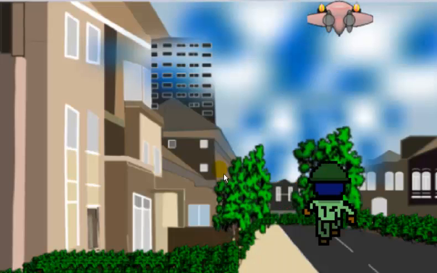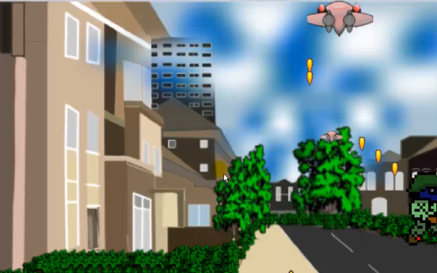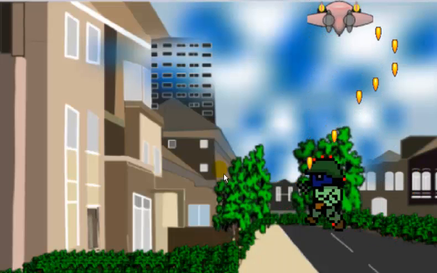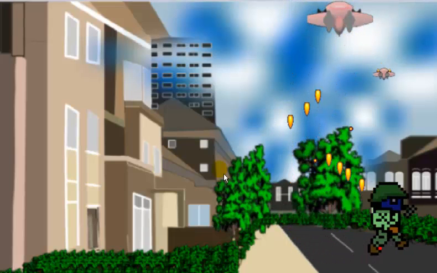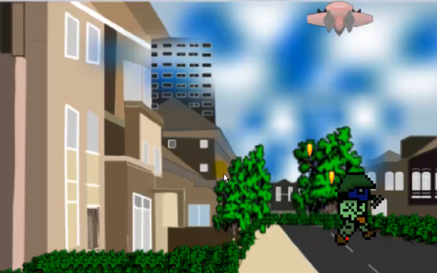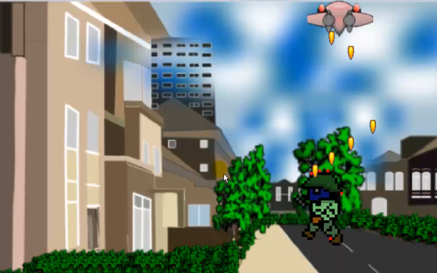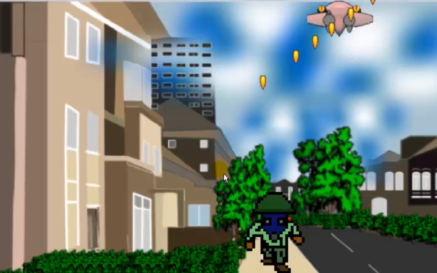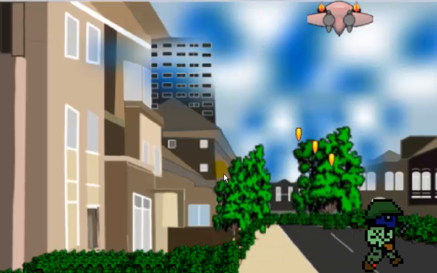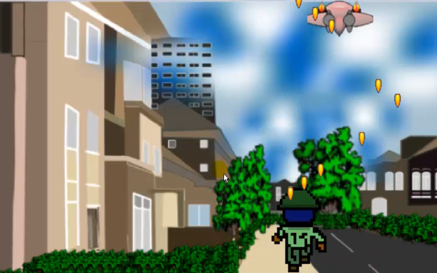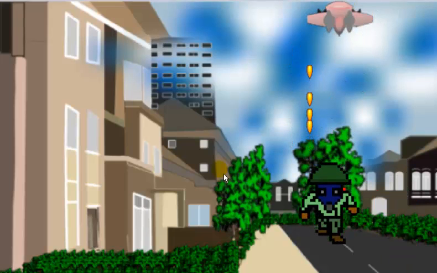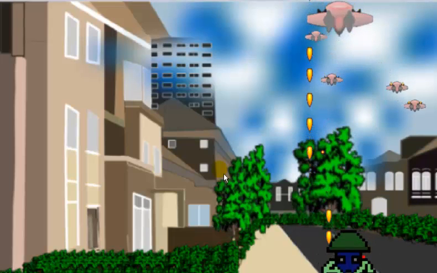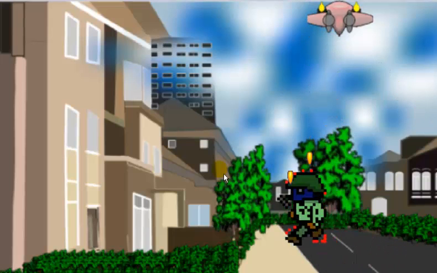This is a game developed within Game Maker. You can see the soldier defending his neighborhood from the alien warship. So what I'll do now is take you into the Game Maker development environment and show you how this very little game was developed. You can see him destroying the warship.